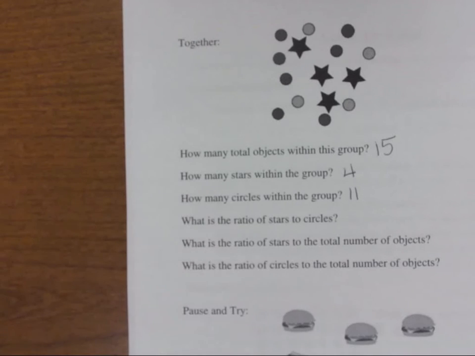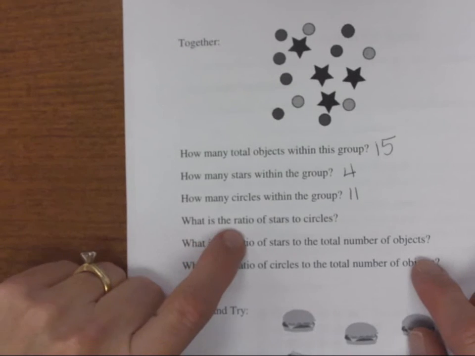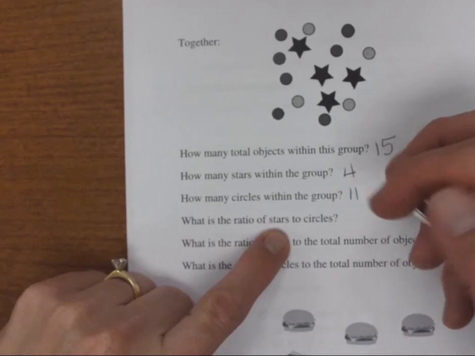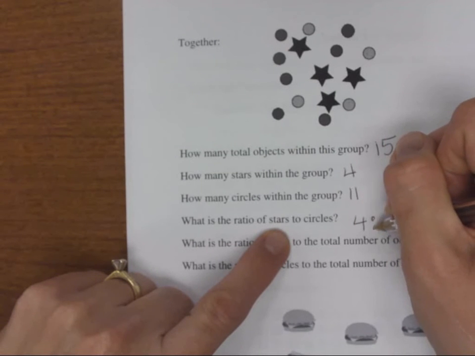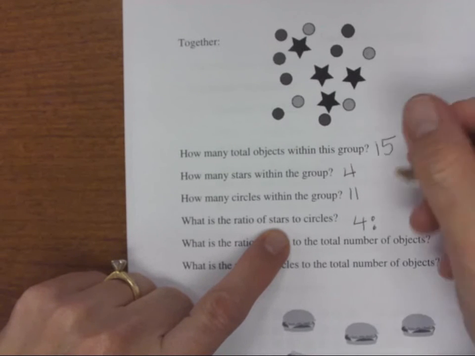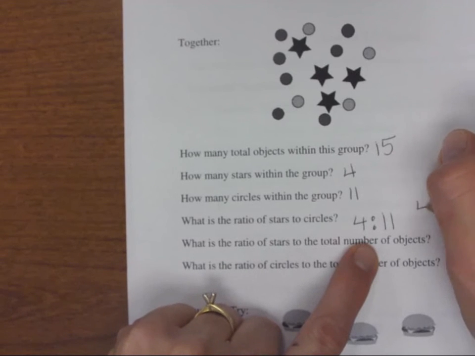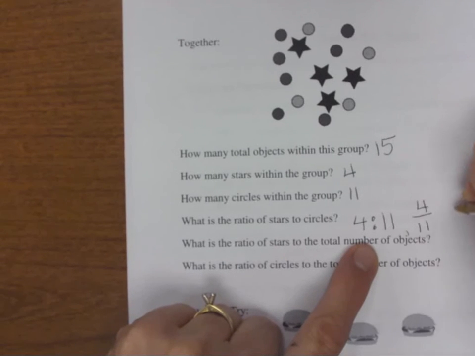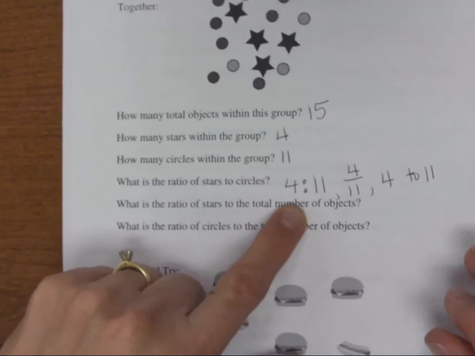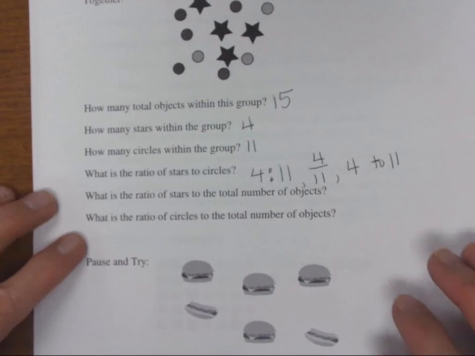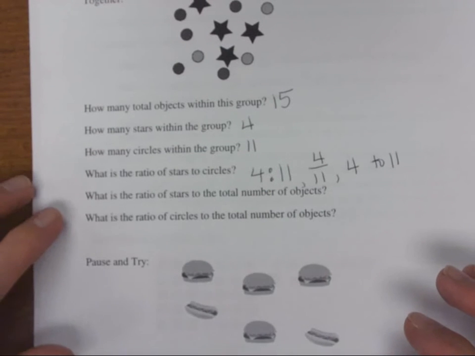So when we do this, it's very important we do it in the exact order they gave us. So they said stars first, and we said there were 4 stars, colon, and how many circles? We said 11. So the ratio is 4 to 11. You can write it that way, you can write it 4 over 11 as a fraction, or you can write 4 to 11 with the word to, which is the same thing also. Okay, 3 ways to write that. We went over that on Friday.